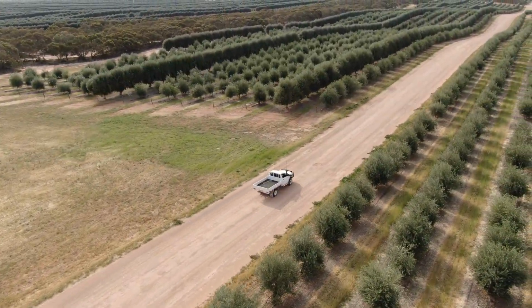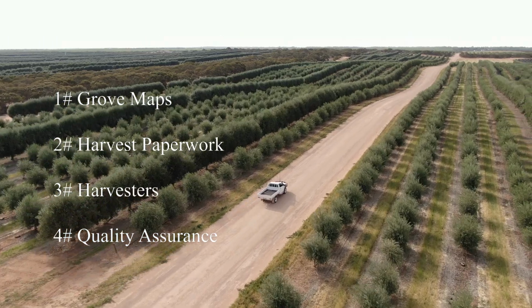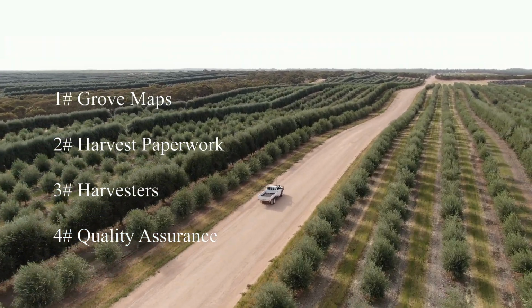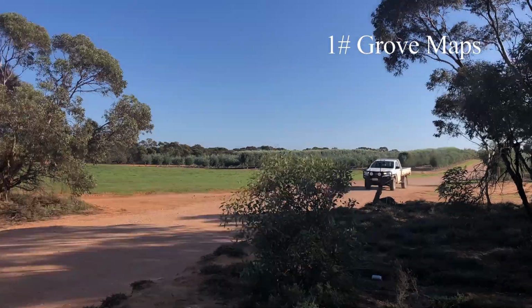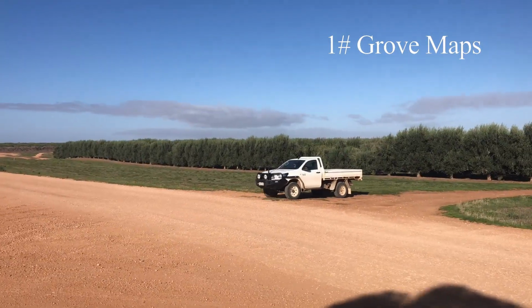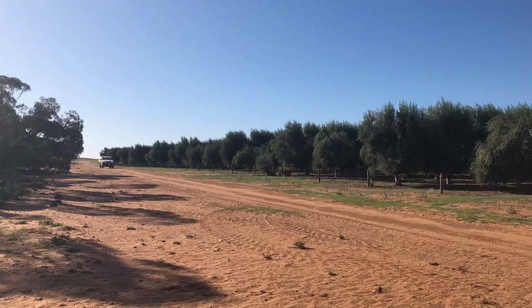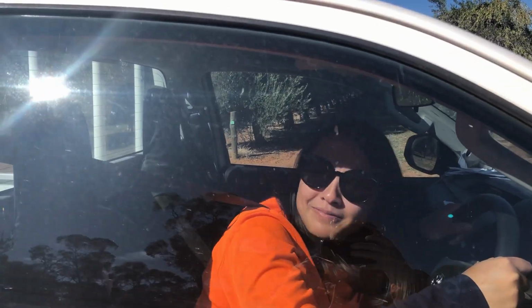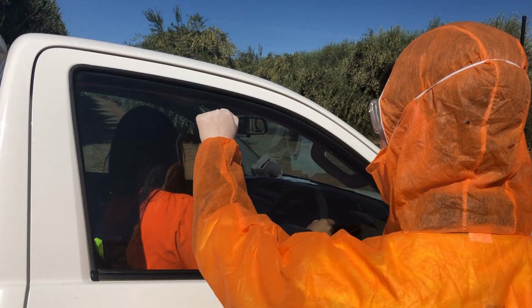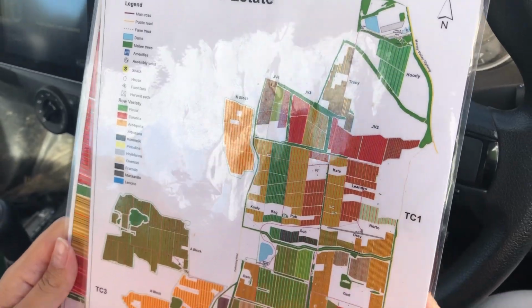In this video, we'll cover navigating the grove, harvest paperwork, the harvester machines, and quality assurance. Harvest is generally a very busy time, and it can be quite daunting to get around considering how big the grove is. In order to help you navigate, you will be provided with a map of the grove.